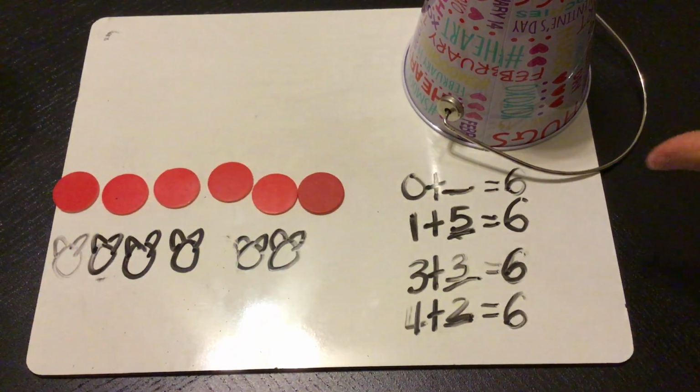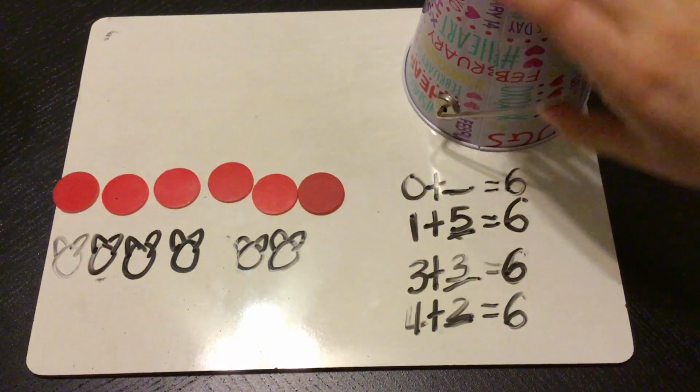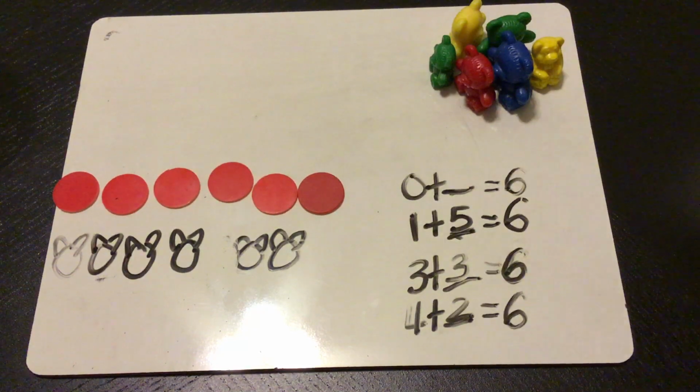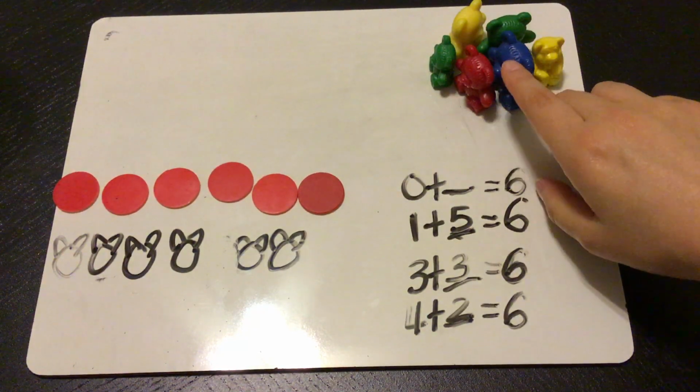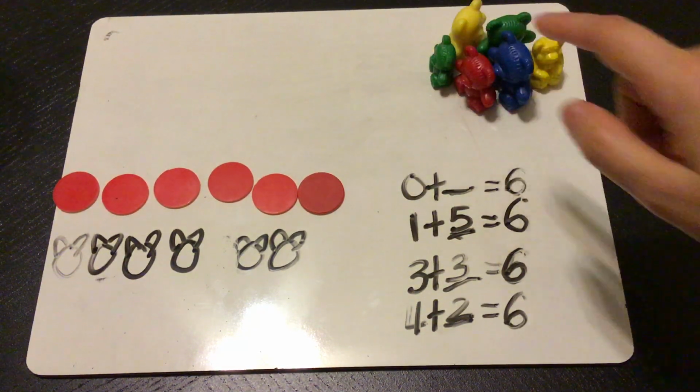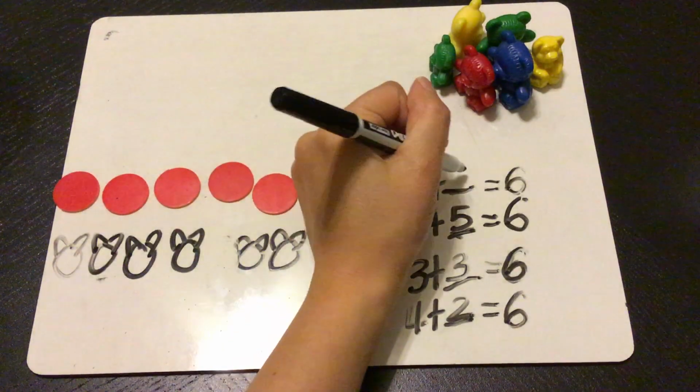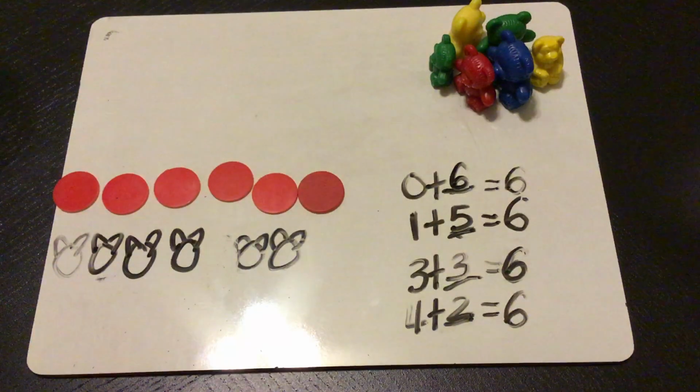Is that what you already knew? Did you already fill that in? 1, 2, 3, 4, 5, 6. 6 of them under there, hanging out. 6 bears in my cave. All right, let's do one more. Think we can do it?